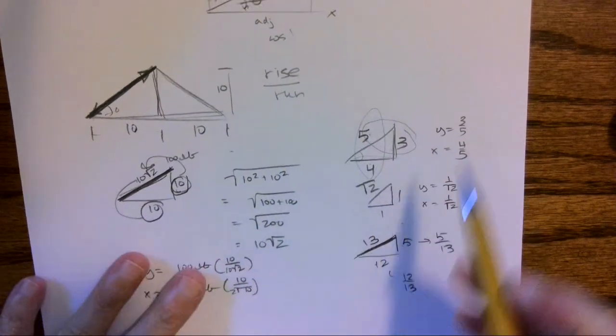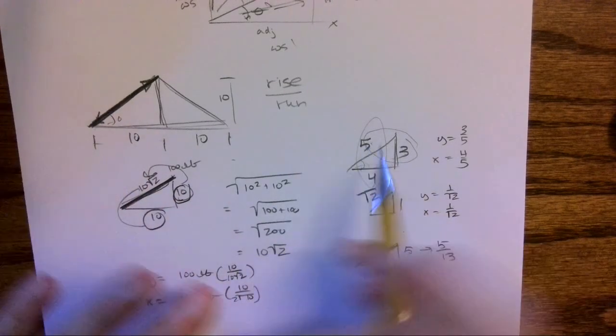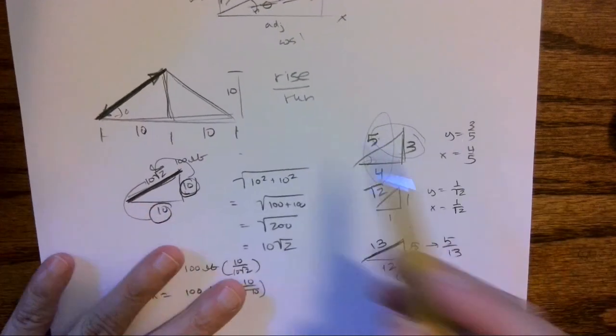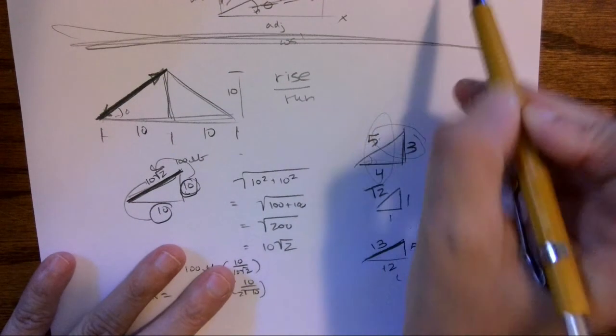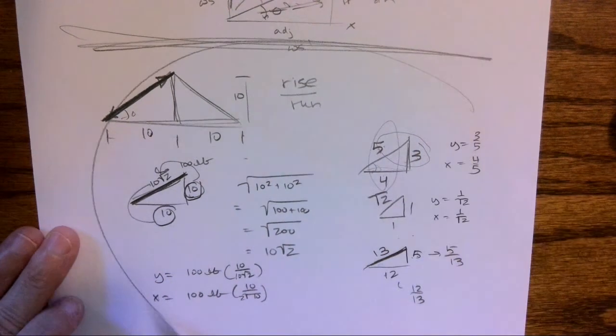But you cannot combine the two. You do not want to try to use a cosine theta times 3 over 5. I see a lot of students doing that. You need to separate it. You're either going to use theta, sine, cosine, tangent, or you're going to use the rise and run.